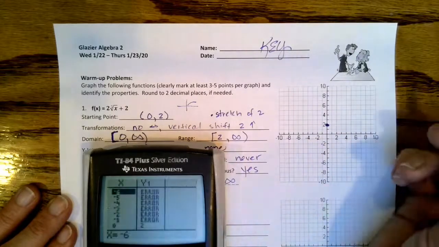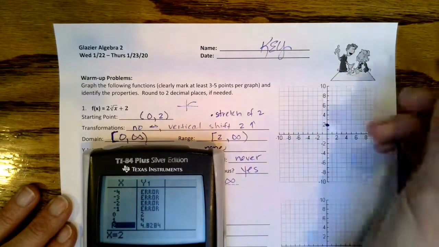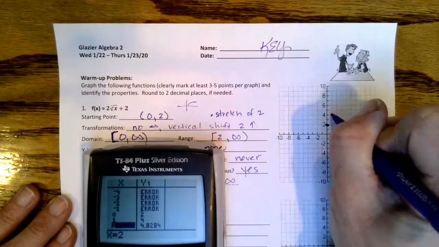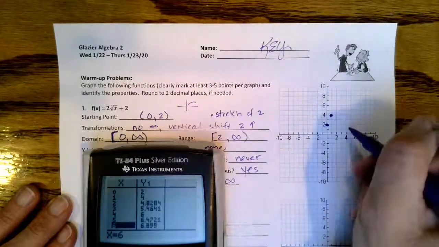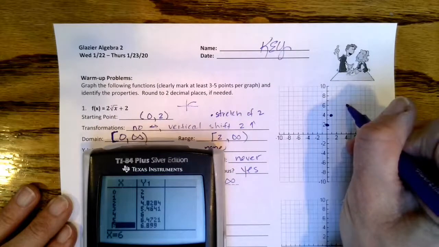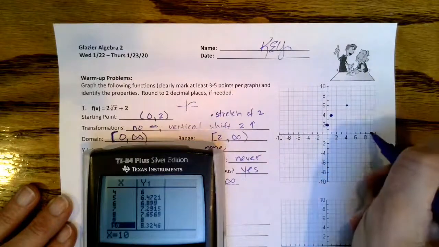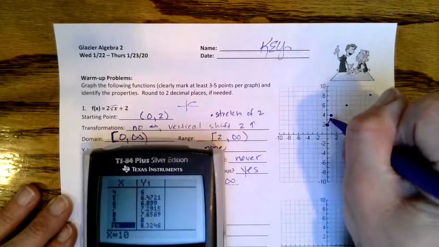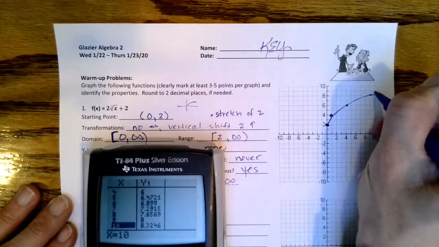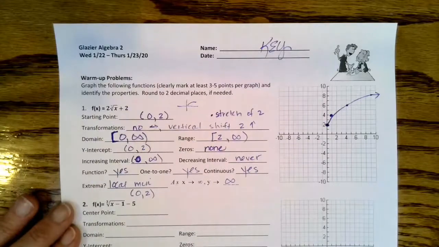When I go to my table of values, I can see 0, 2, and then my next point over 1 up 4. And then over 4 up 6, and then over 9 up 8. So I can see this graph grows like that.